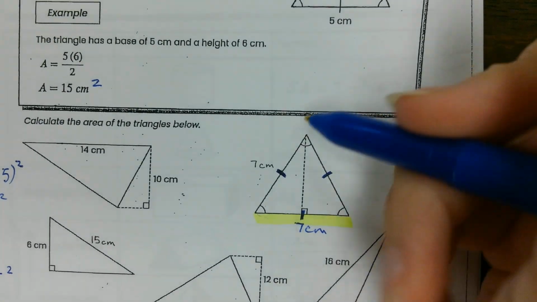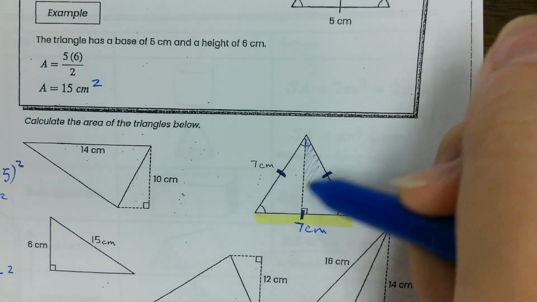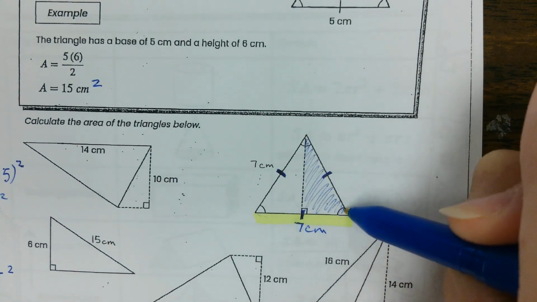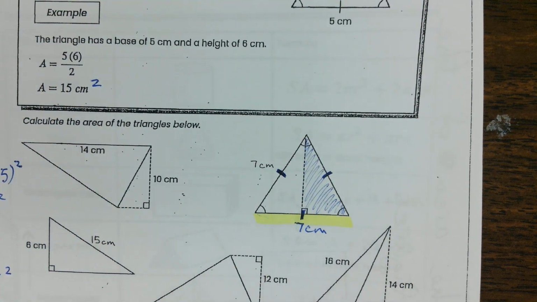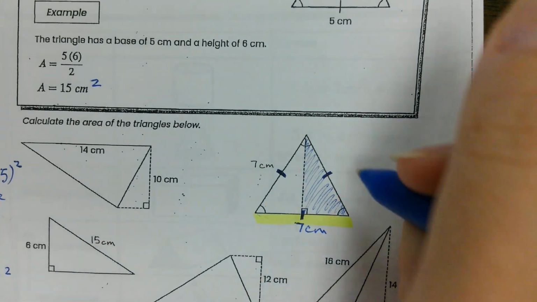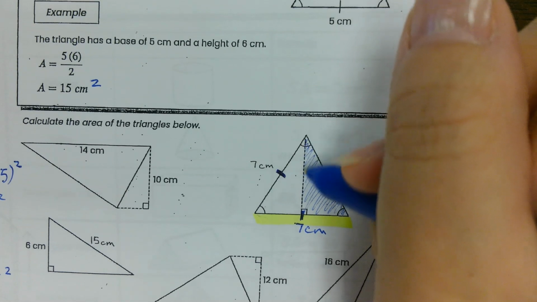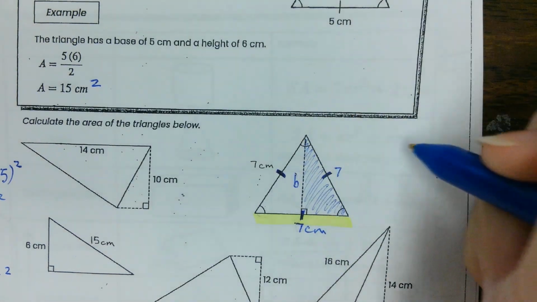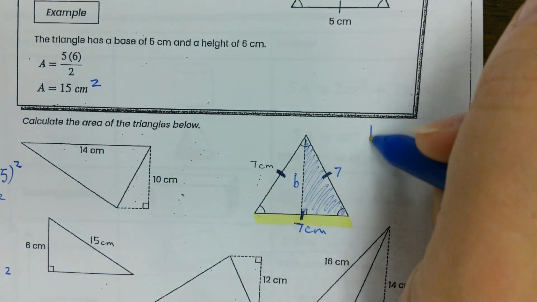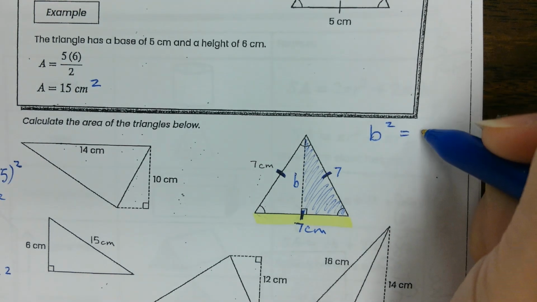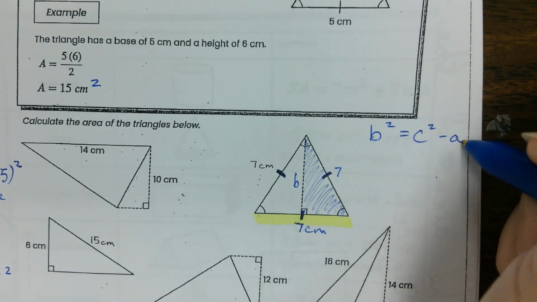So using this triangle right here, it's a right angle triangle. I know that this is 7. So I'm looking for this side right here, so I'll say B. So B squared equals C squared minus A squared.